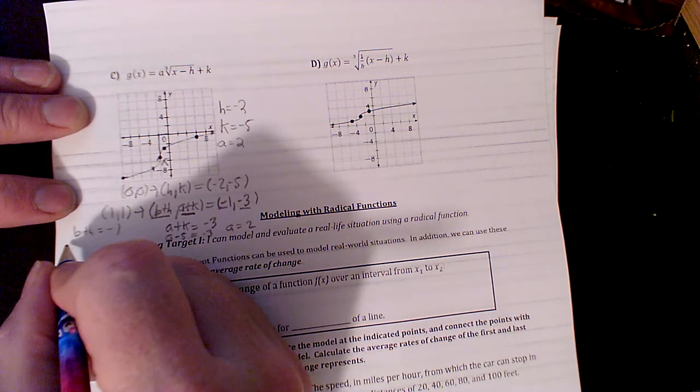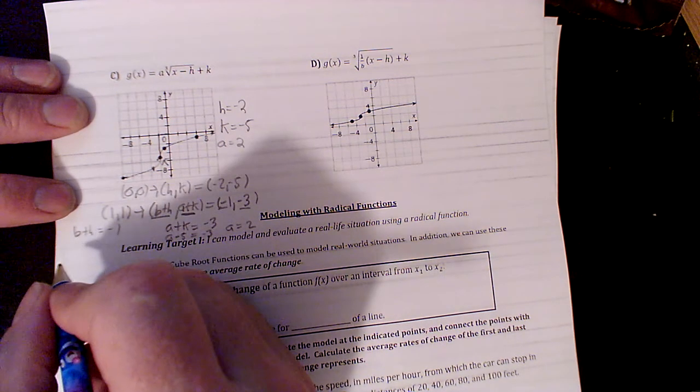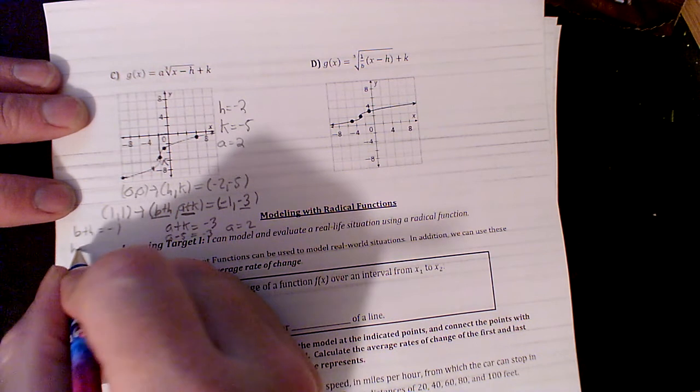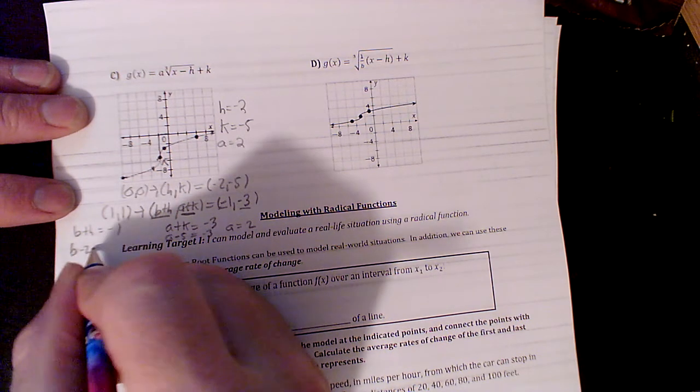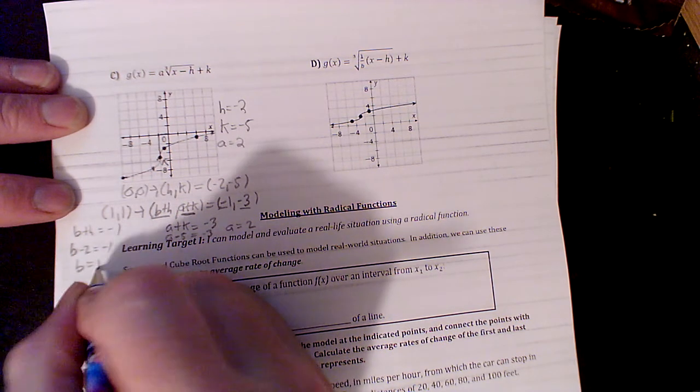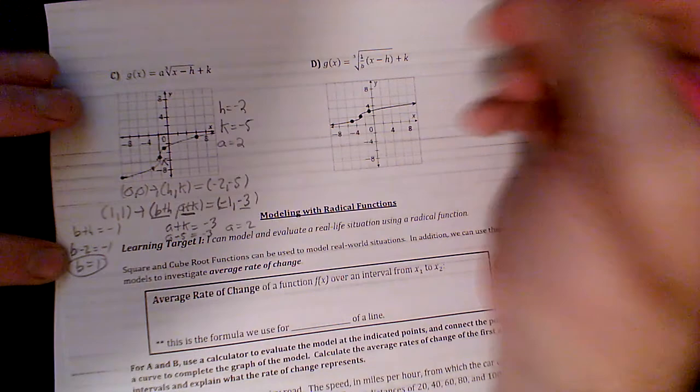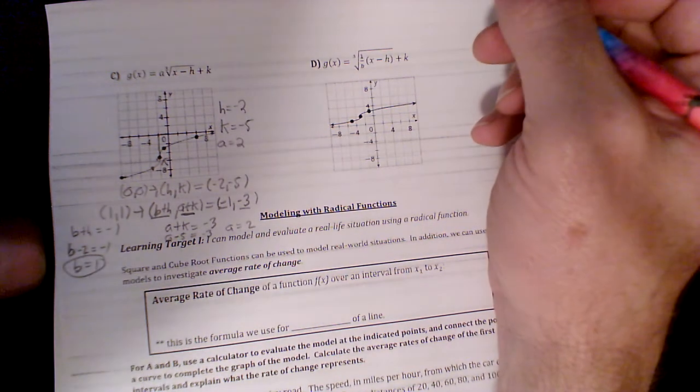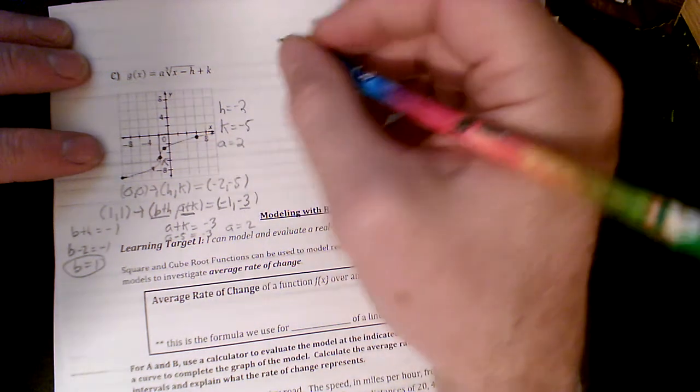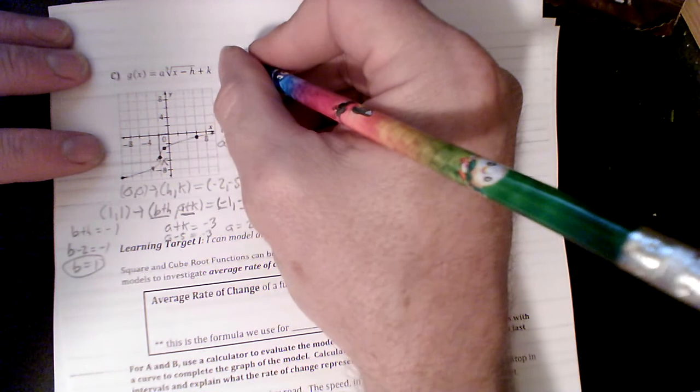b, let's see, what was h? h is -2, sure enough. b minus 2 equals -1, we can see our b is going to be 1. Again, it seems like they're pretty constant. When they don't ask for it, they've been making that value 1. So let's plug this in.